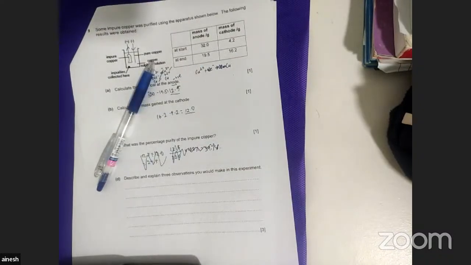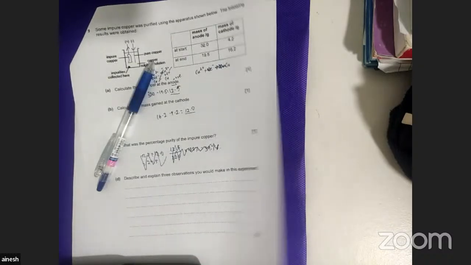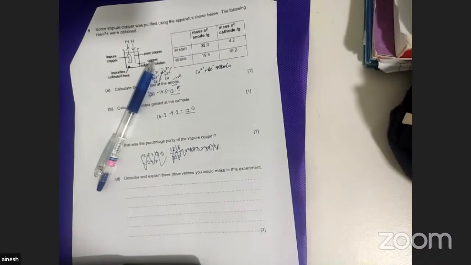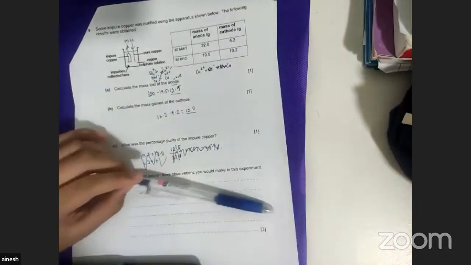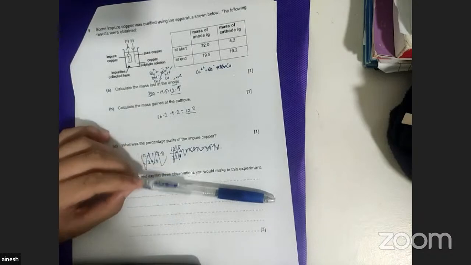Something fell off, what? Then how do I calculate that? Isn't it possible that of the 12.5, the 0.5 gram is the one that fell? It didn't react, but it fell.